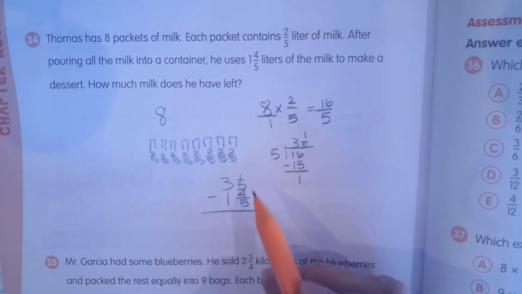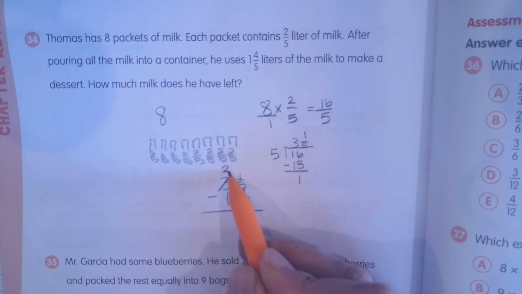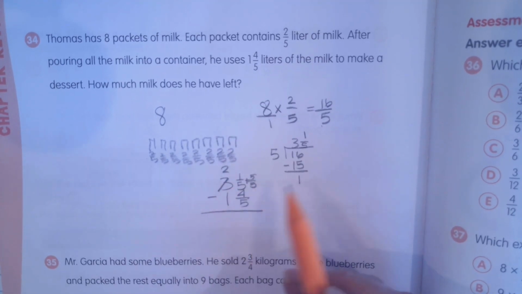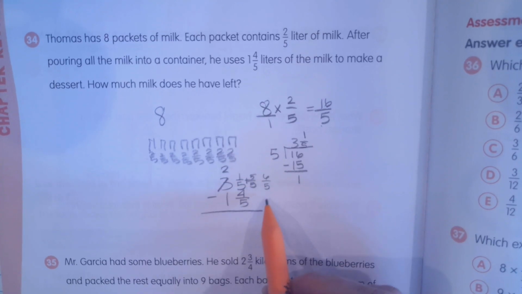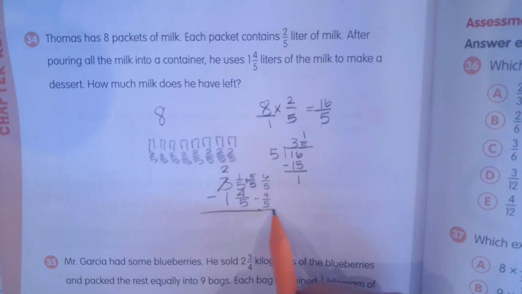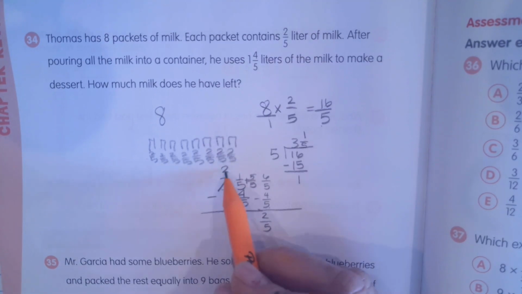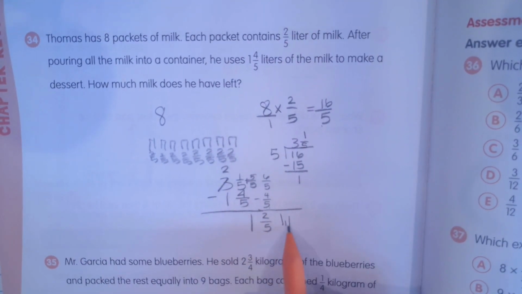If I have 1/5, can I give my neighbor 4/5? No, I cannot, so I borrow 5/5 and I add that to the original 1/5, and that gives me 6/5 minus 4/5. They have the same denominator, so now I just subtract 6 minus 4 is 2/5, and 2 minus 1 is 1. 1 2/5 liters is how much he has left.